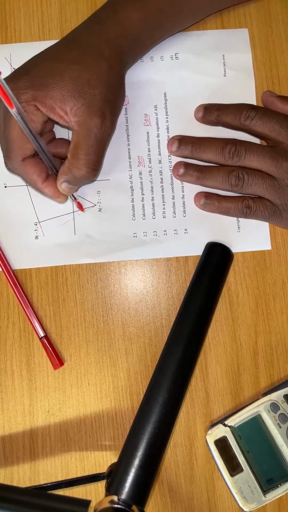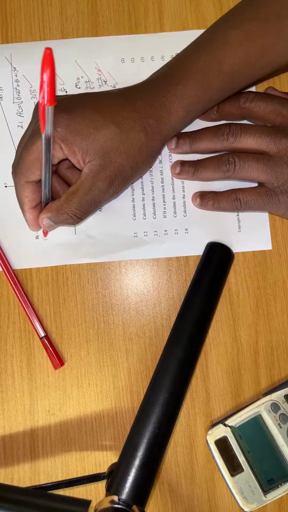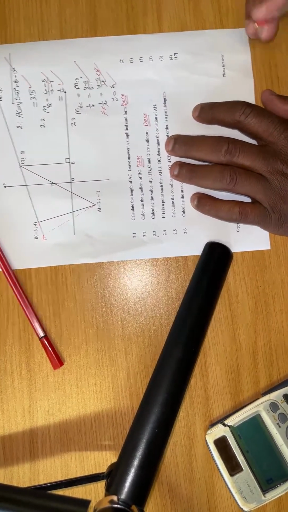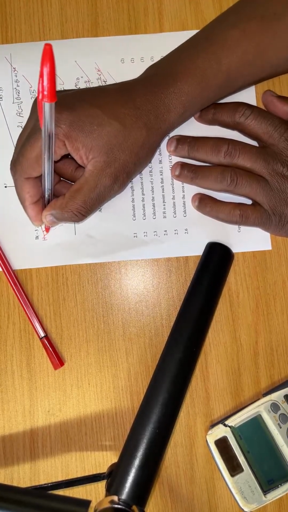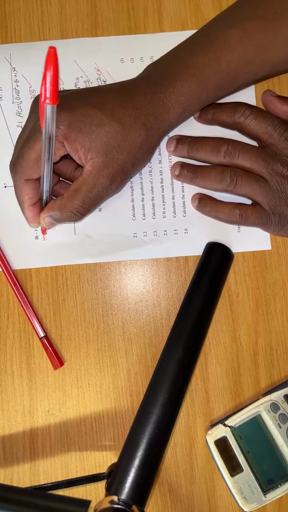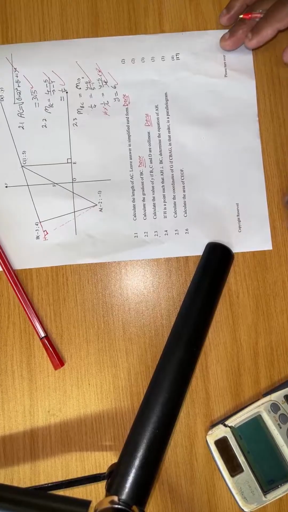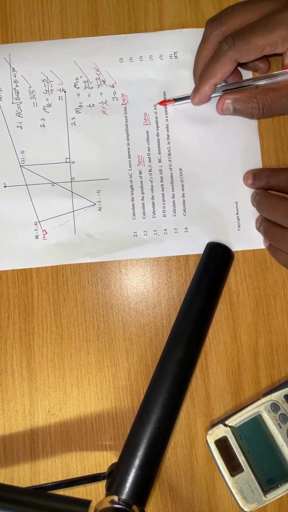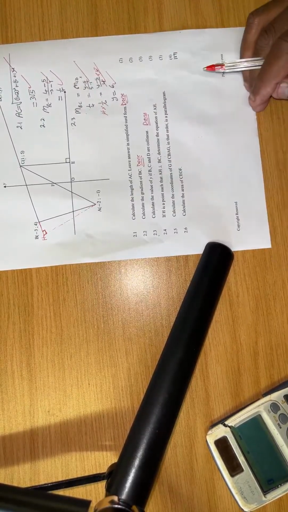This line is perpendicular to BC, so therefore here it will be H, okay? So we know that this is 90 degrees, this part here. Since we know that it's 90 degrees, now we want to determine the equation of AH.